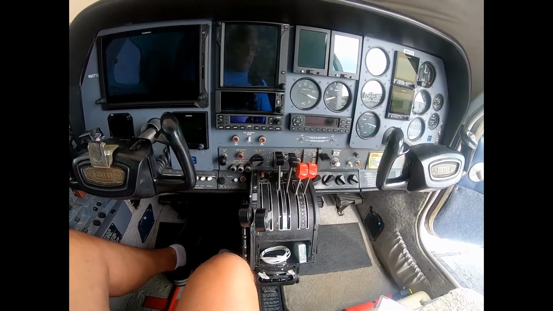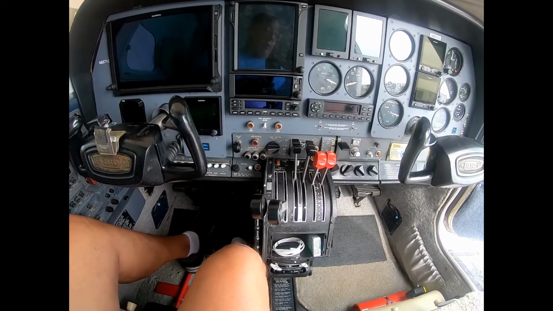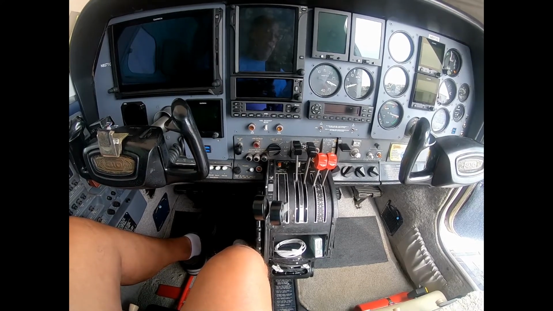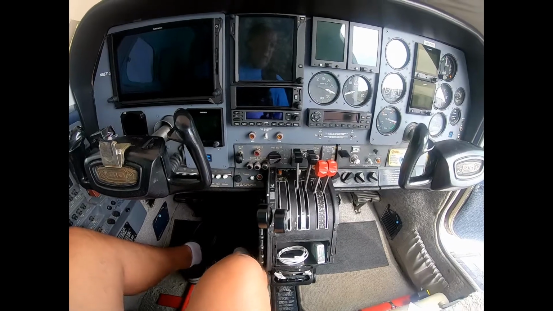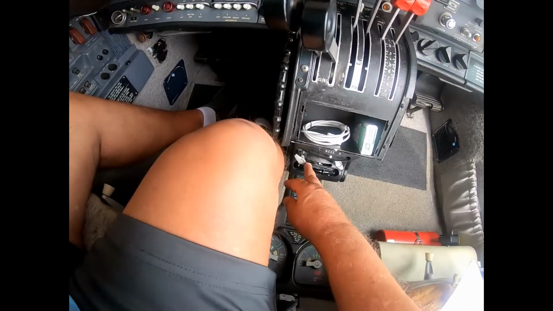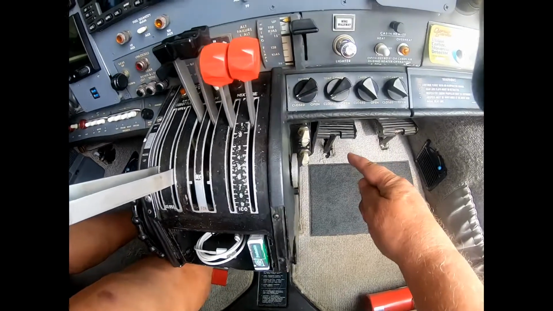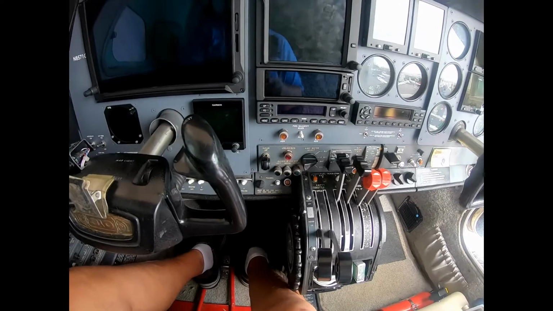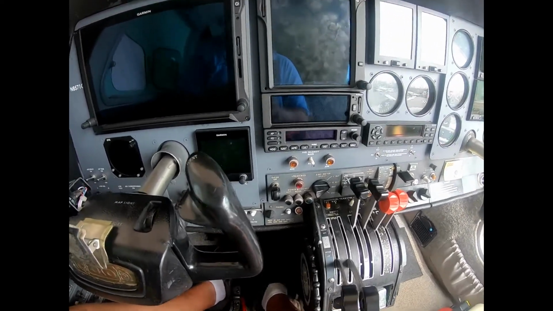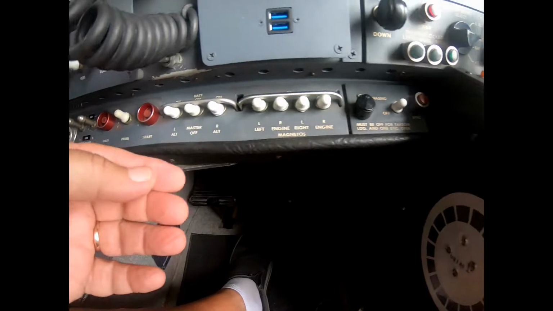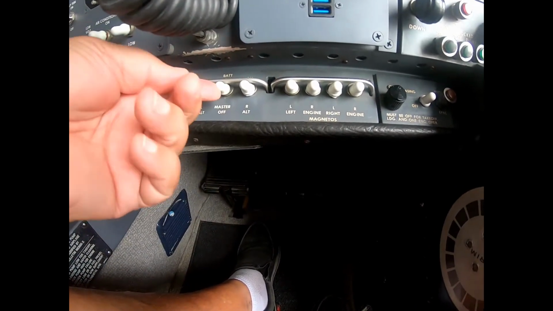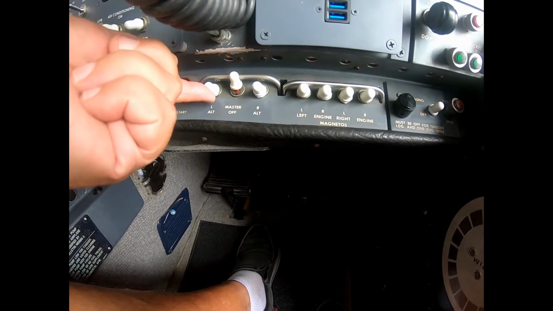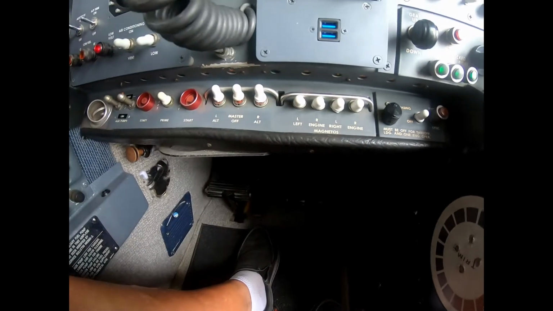Okay, so the next thing we do is that we put our seat belts on, and we want to make sure that the cowl flaps are closed, the alternate air vents are closed, and we can turn on our alternators and our battery. So we can turn on the battery here, and we turn on the right and the left alternator.